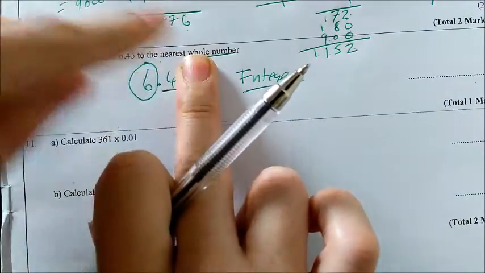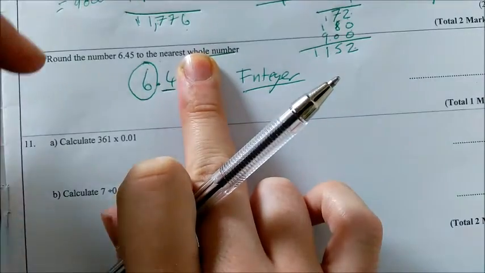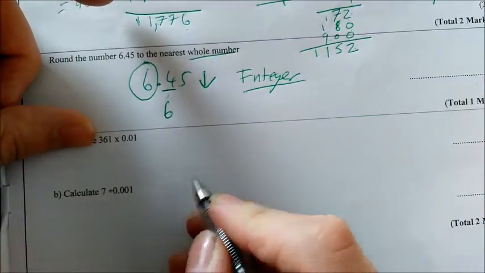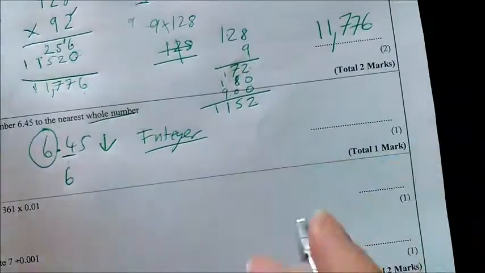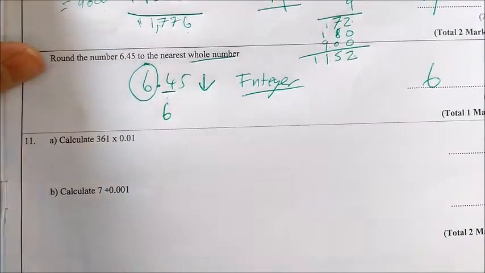So if I wanted to, I could put my finger on it if you get confused. So 4 is smaller than 5. So I'm going to round down. So it's going to just be 6. There should be no decimals in my answer. There are no decimals in my answer. But life is good. And that's sorted.